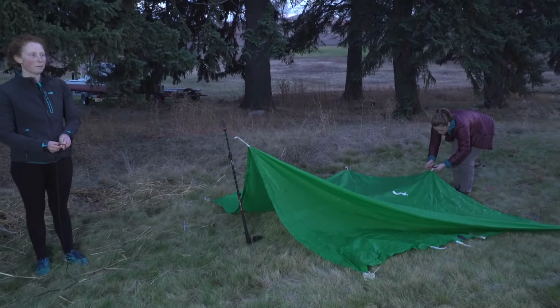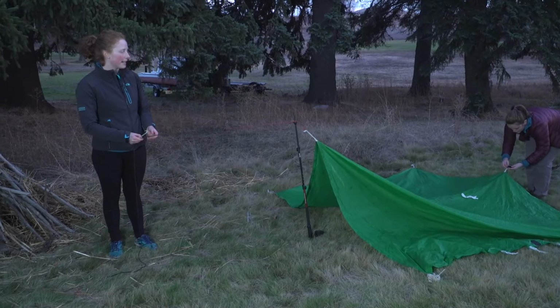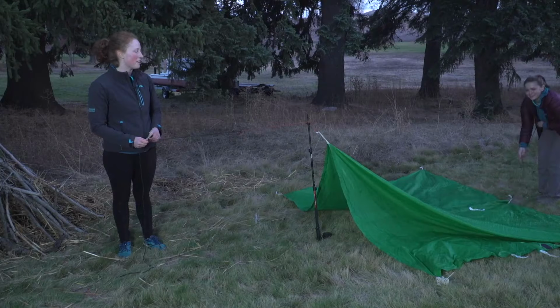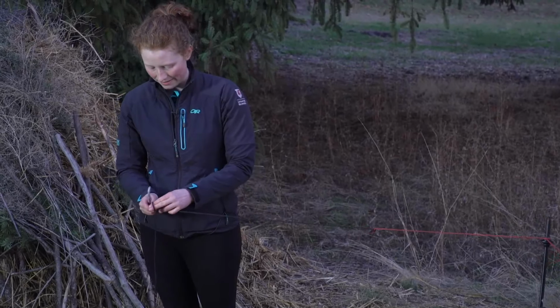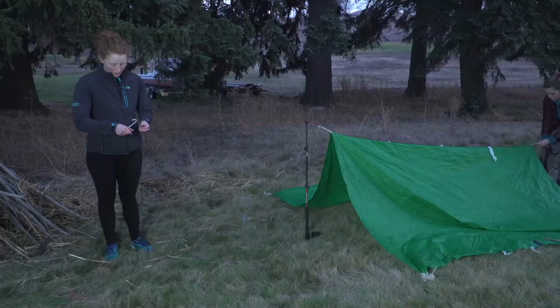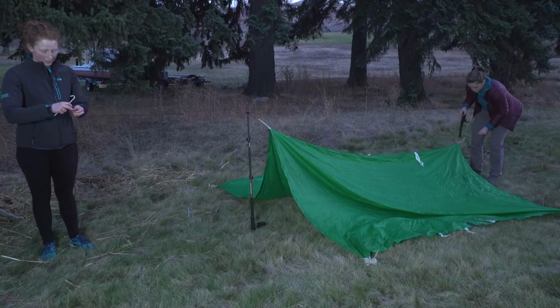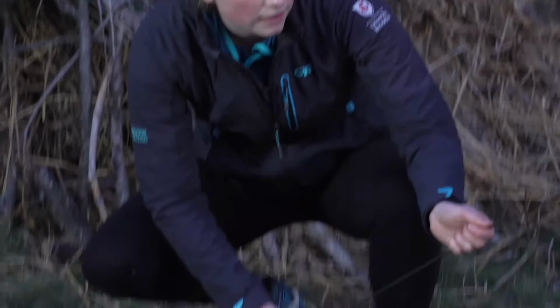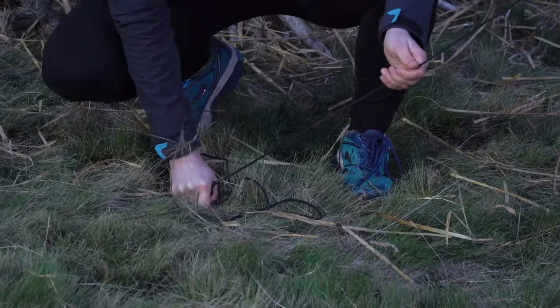So as we build the tarp, we're essentially gonna stake down all of our corners, and then we're gonna go on a gigantic adjustment marathon to make sure that everything is nice and taut. So again, I'm using a clove hitch here. And staking this one down.